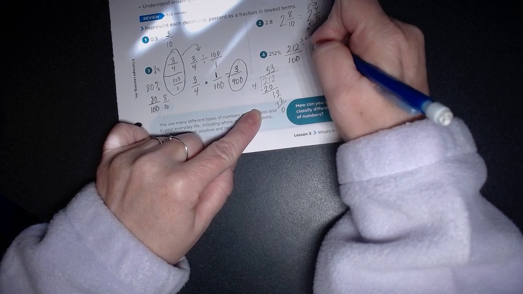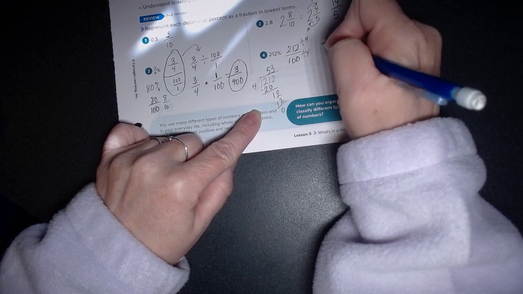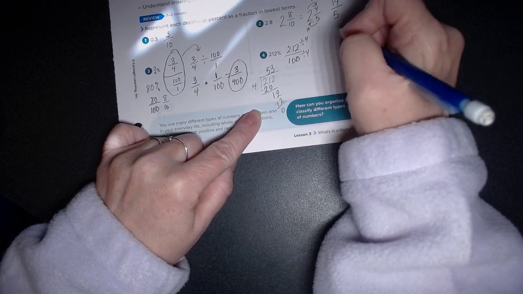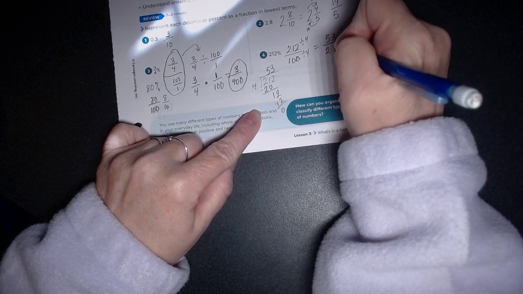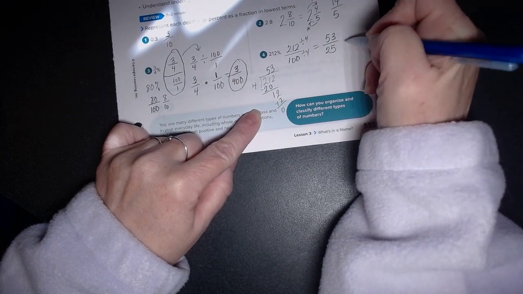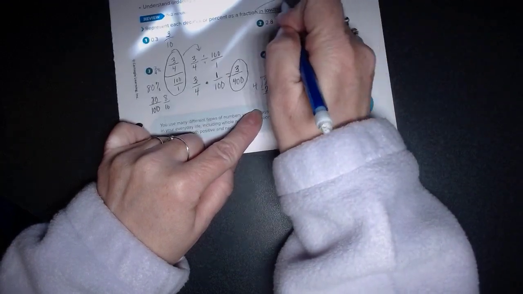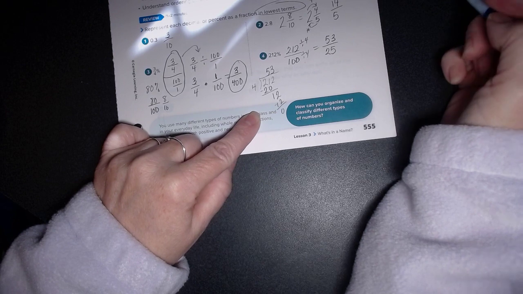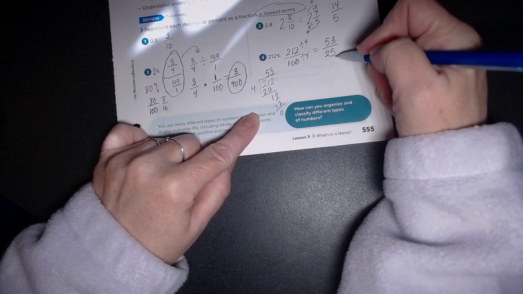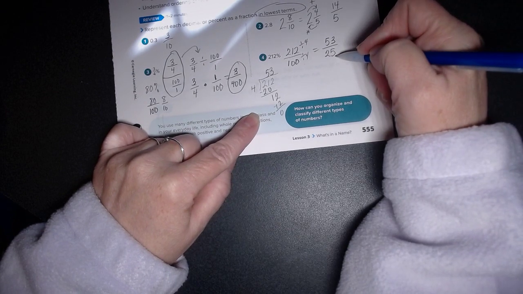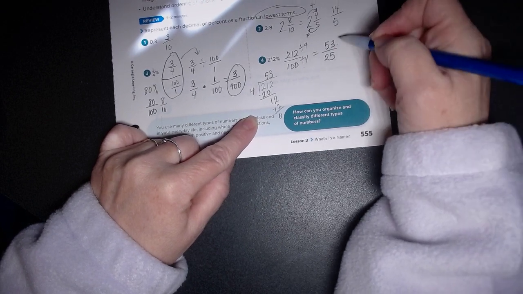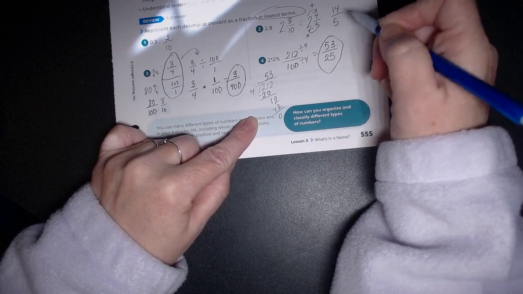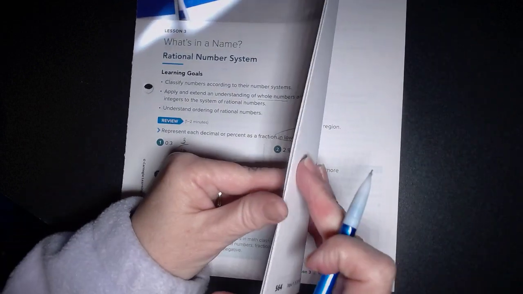So if I divide them both by 4, because what I do to the top, I do to the bottom, I would have 53/25. If I were to reduce that any further, because it says lowest terms in my directions, I know 25 is divisible by 1, 5, and 25, and 53 is not divisible by 5 or 25, so that is my final answer. Okay, next page, the getting started.